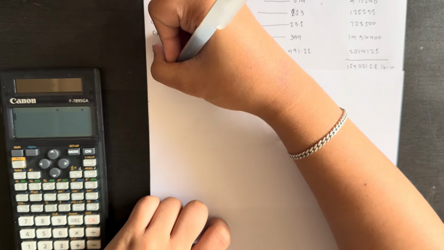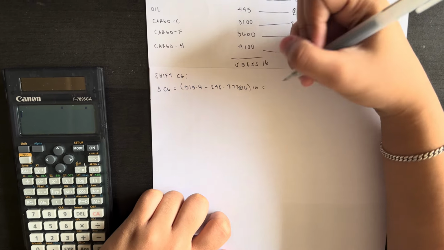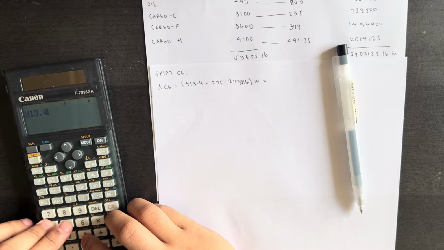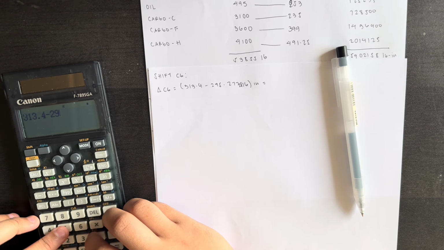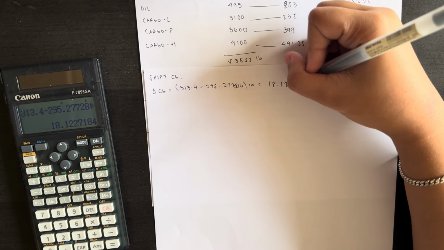First, we will compute the change in CG: 313.4, which is stated in the TCDS for the range, minus 295.2772816, which is the computed loaded CG, is equal to 18.1227184 inches.